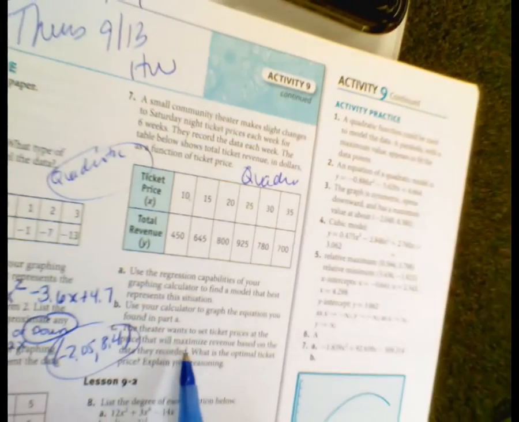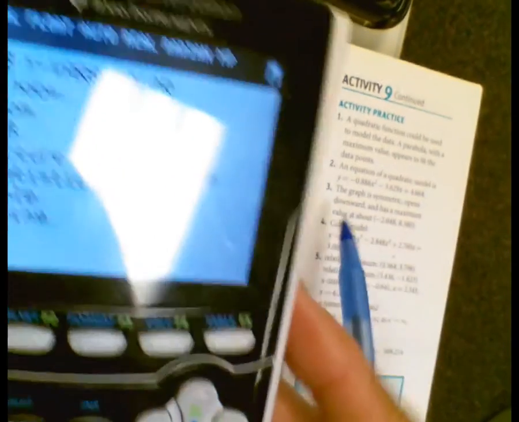So I'm going to go to Stat, Calculate Quadratic number 5. Do they want just ever to graph this? Oh, yeah, I'm going to go ahead and store this now. So go vars.